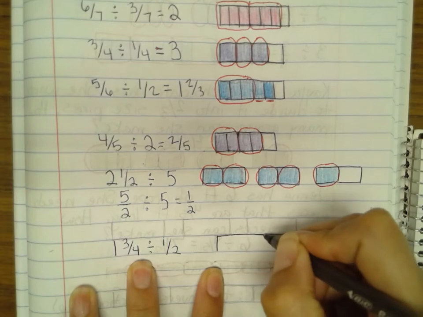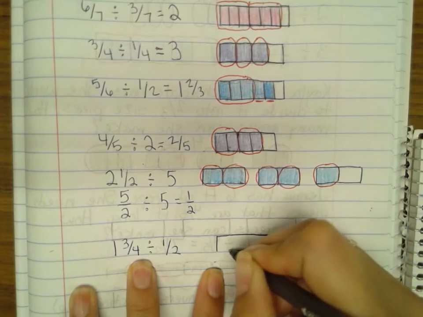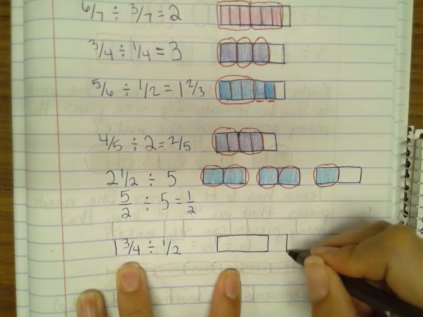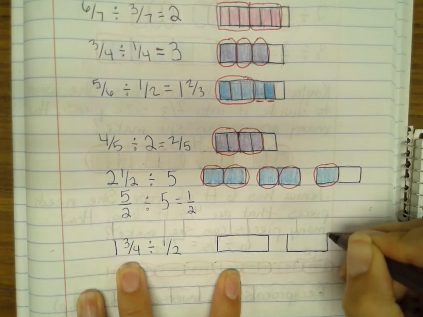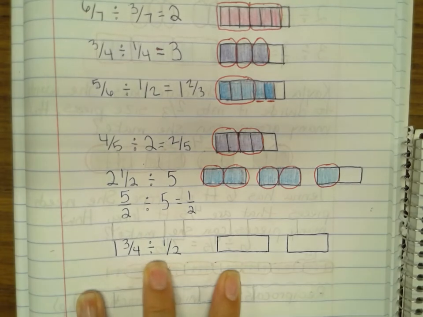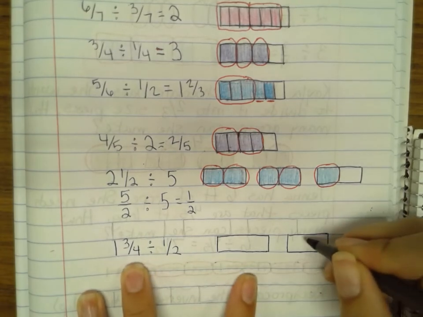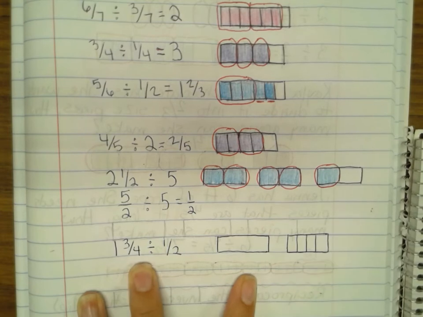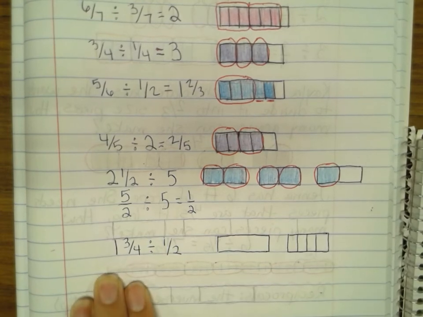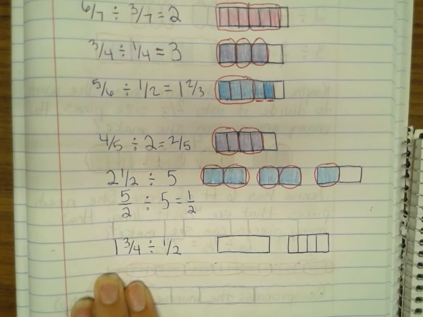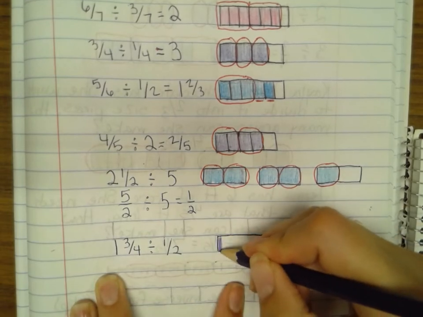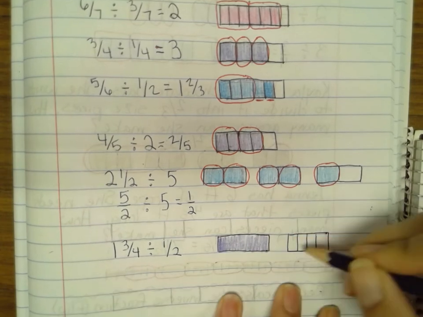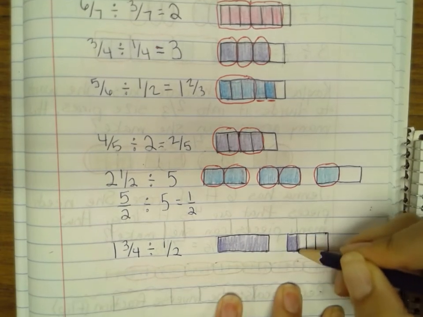So 1 whole rectangle. And then in order to do 3/4, I'm going to need to draw another whole rectangle, but I'm going to split that into 4 pieces. So I need 1 3/4, so I'm going to shade this one. Here's my 1 whole unit, and then 3 of these 4 pieces.